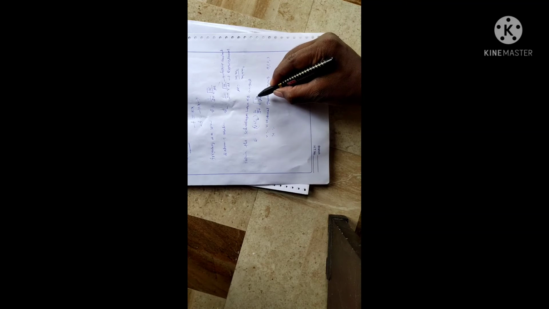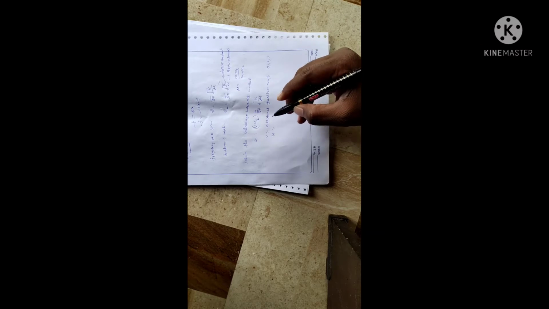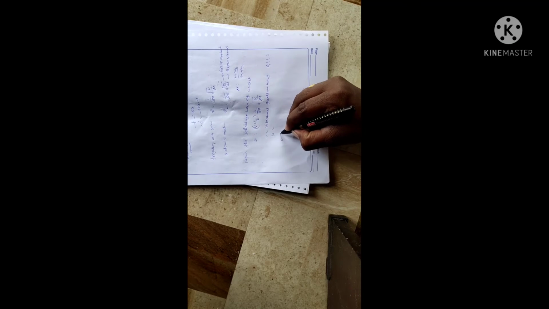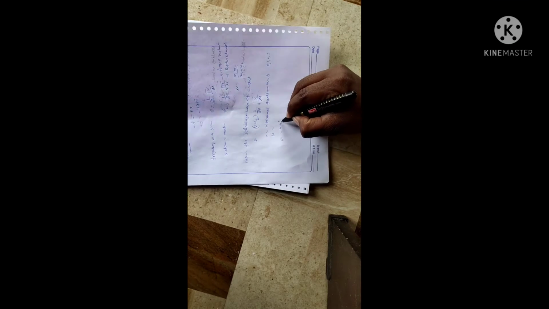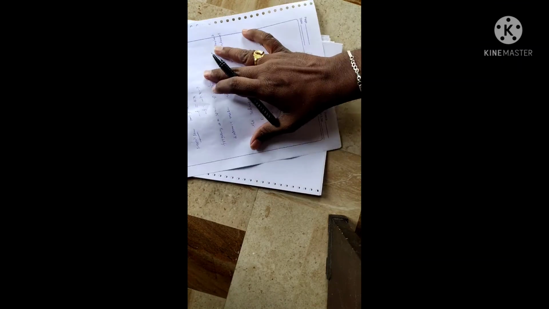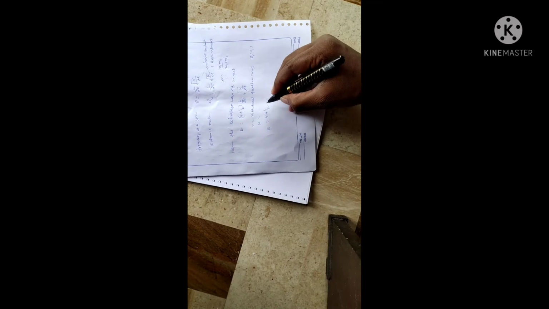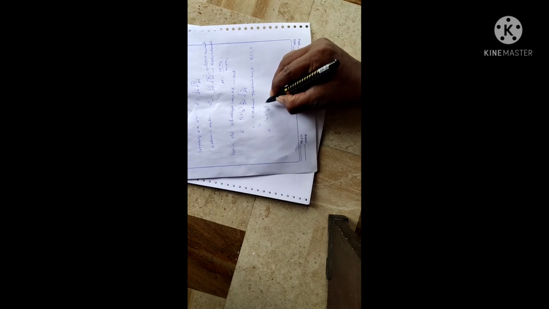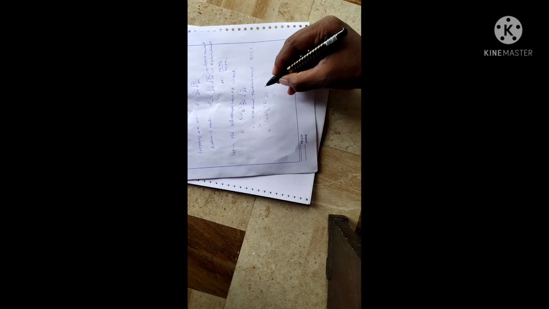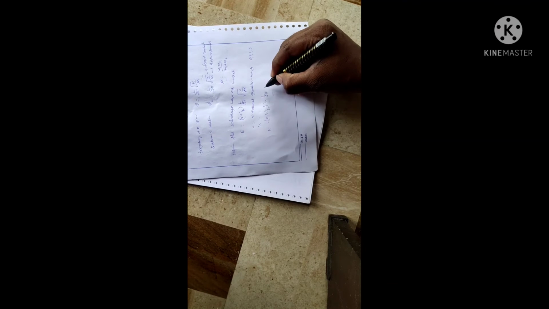K is the force constant and mu is the reduced mass. So E is equal to V plus half of h into 1 by 2 pi under root k by mu.